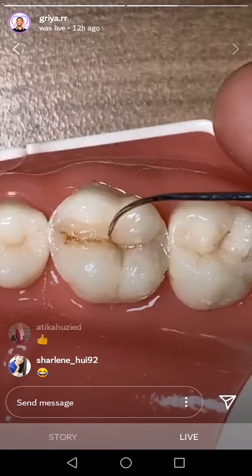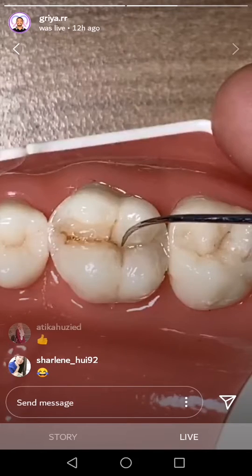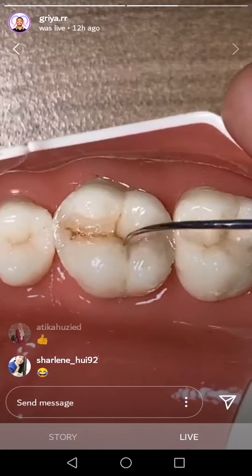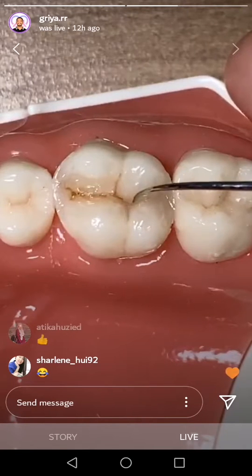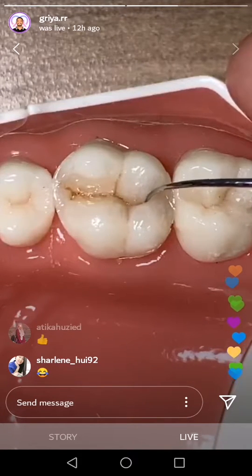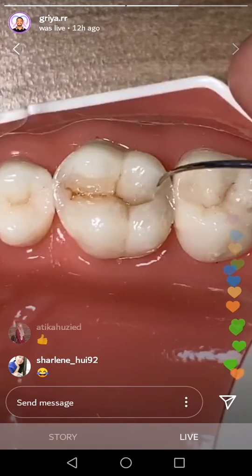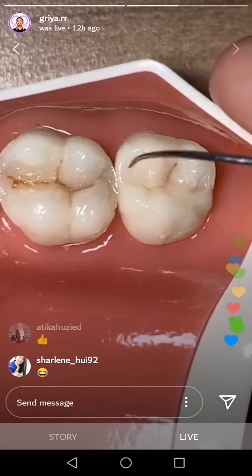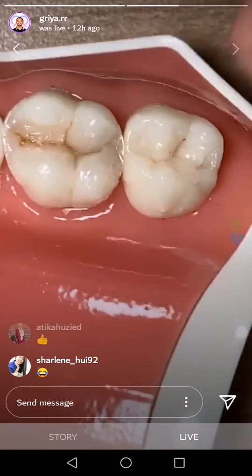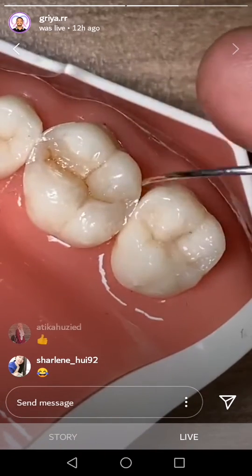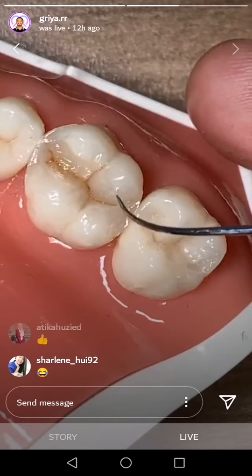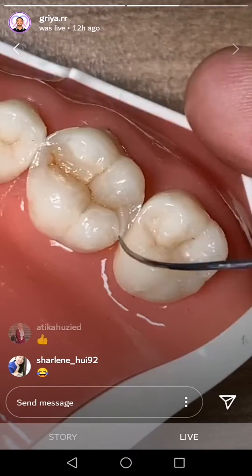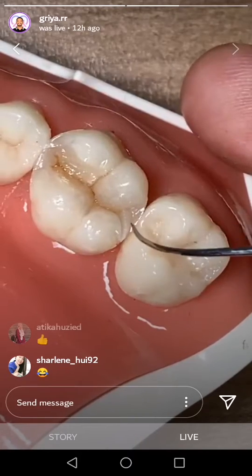Okay, and then follow the design. Be careful, in here they have a small cusp. Okay, so sometimes I do like this, to step like this. See, they have another cusp in here.